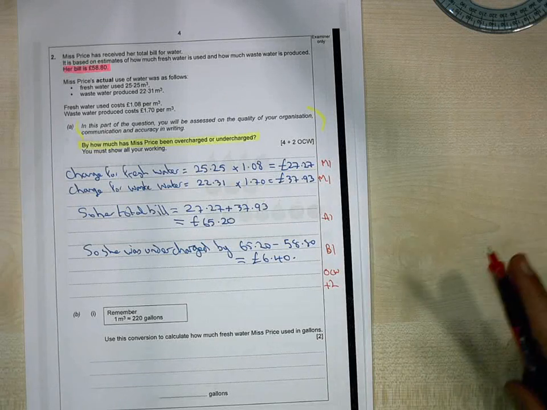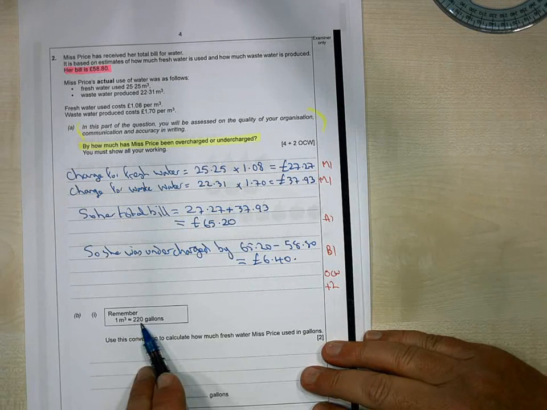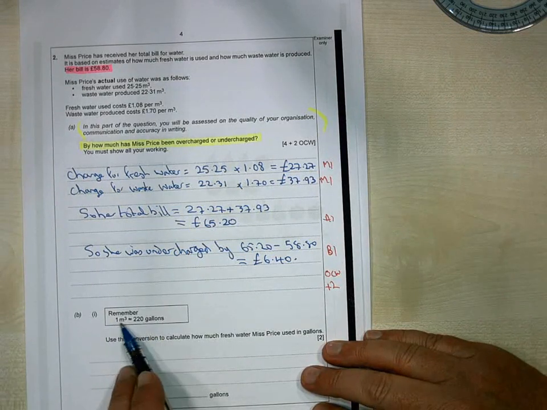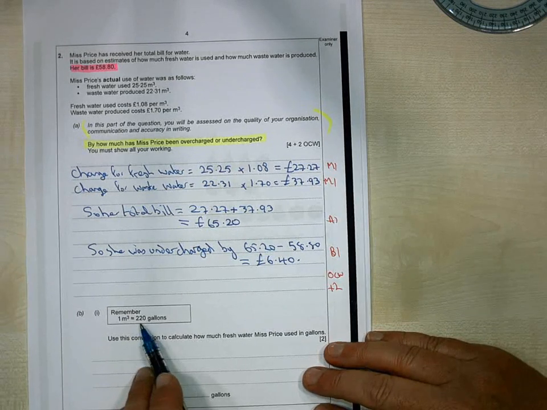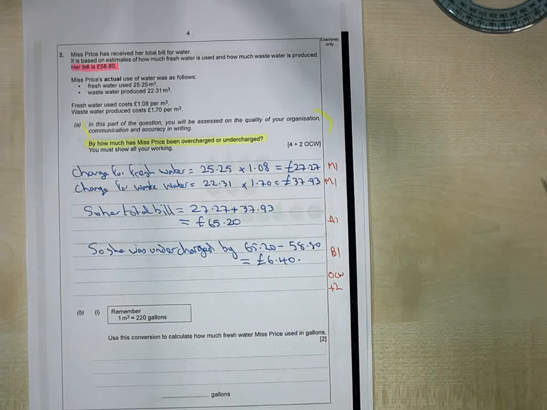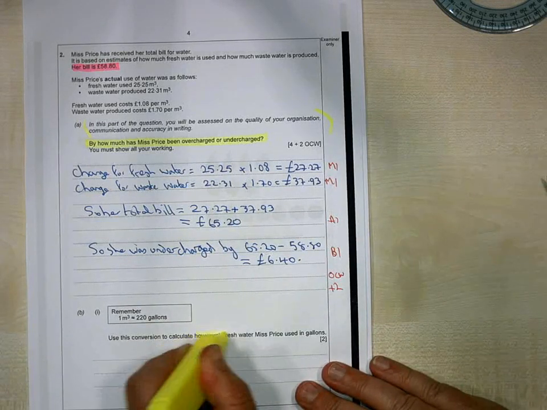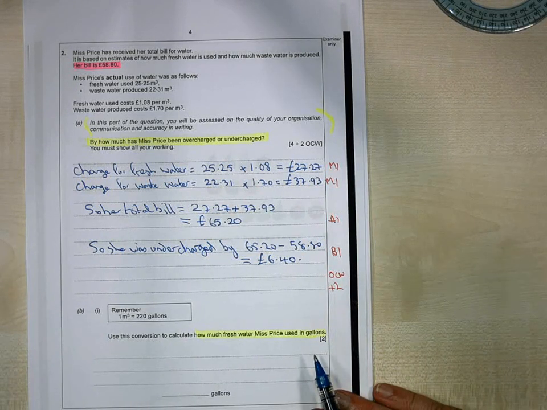Part B. Remember, and this is an equivalent we don't have to learn, and they're giving it you. 1 metre cubed is approximately 220 gallons. Use this conversion to calculate how much fresh water Miss Price used in gallons.